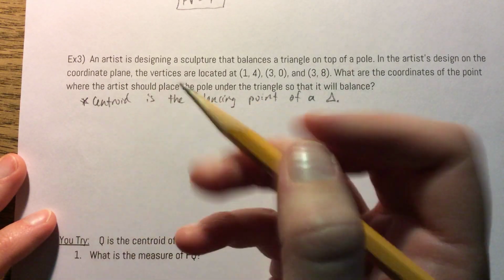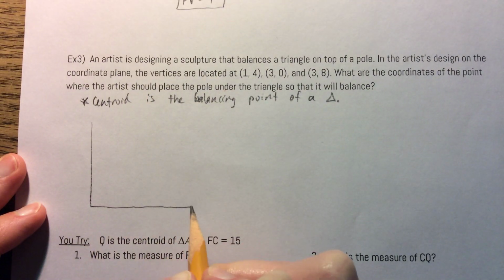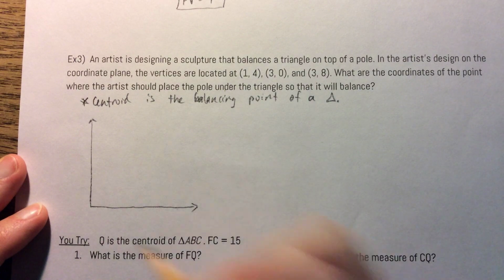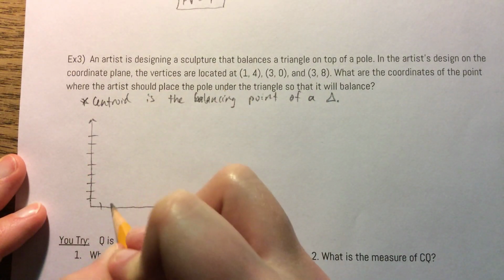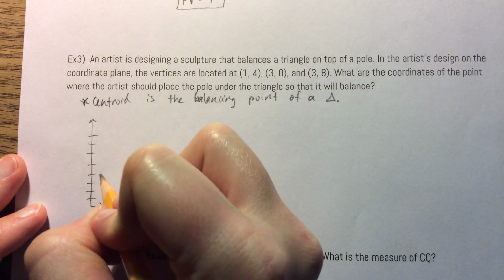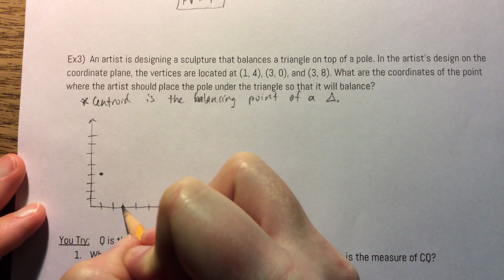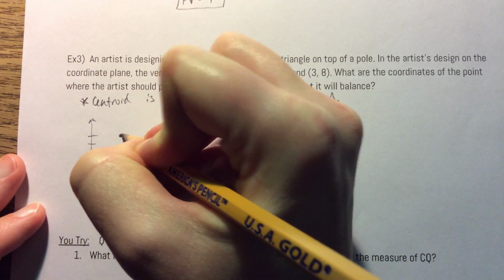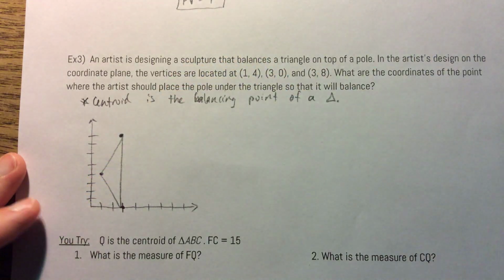So let's sketch out what we have here first. I look at this and say all these coordinates are positive, so I'm only going to draw the first quadrant on there. So (1, 4), (3, 0), and (3, 8). Alright, so this is what I have going on.